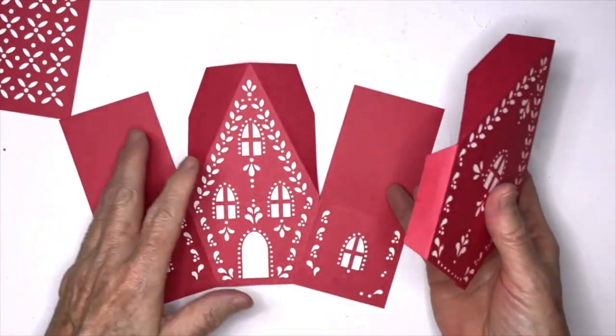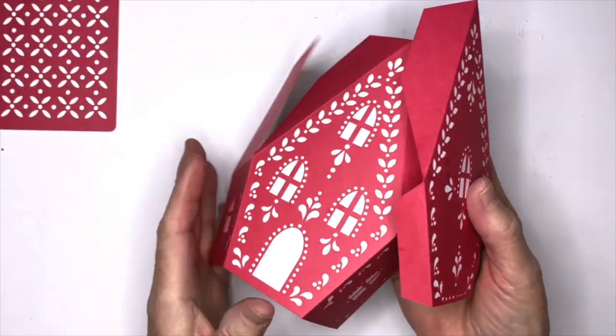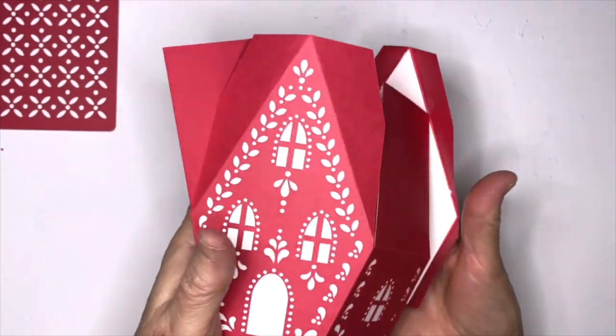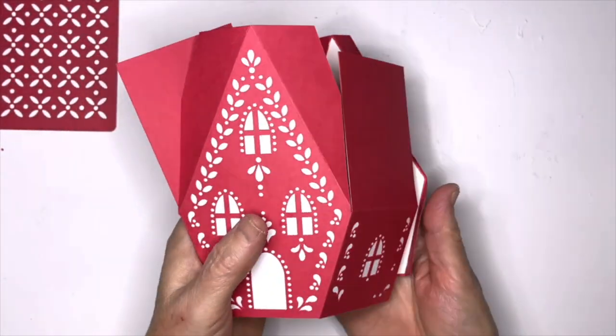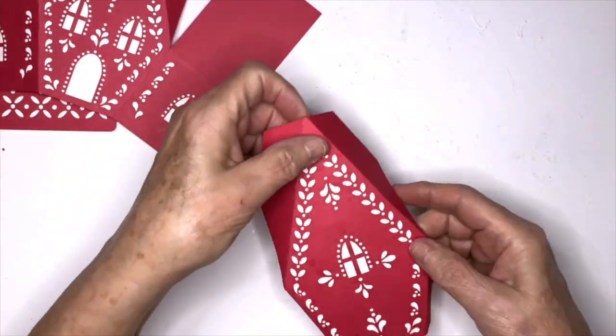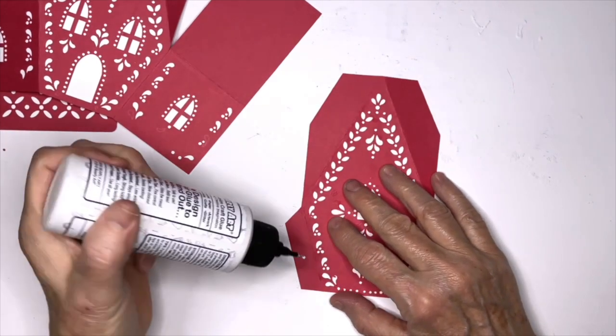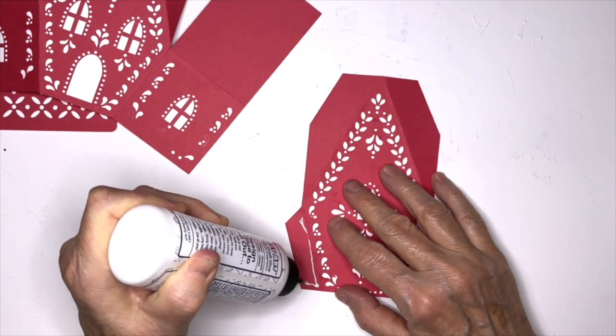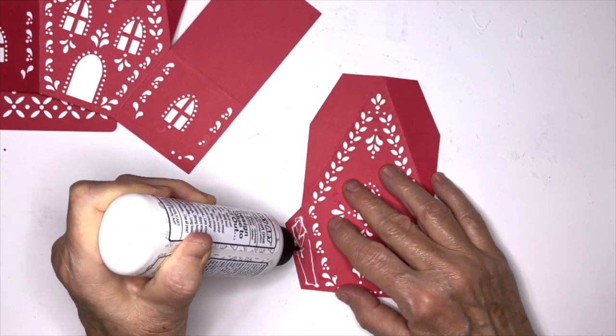Basically, this is what I call an inset house, where the back piece is inset. It's glued inside the front piece. So we're going to apply glue to one tab. I'm going to do one tab at a time.